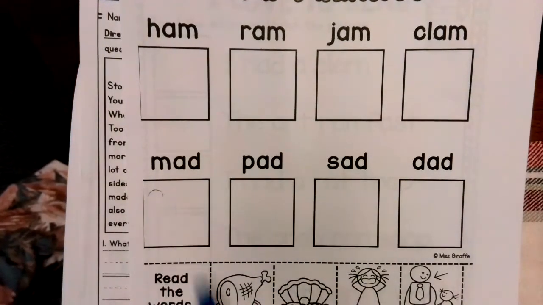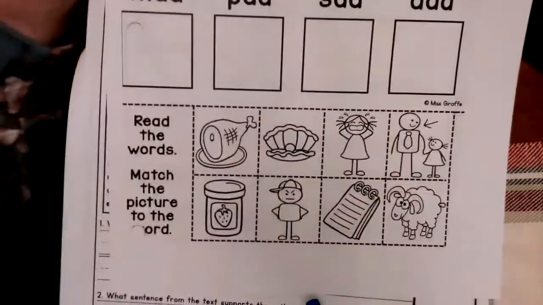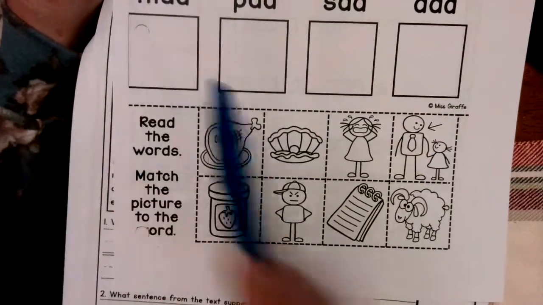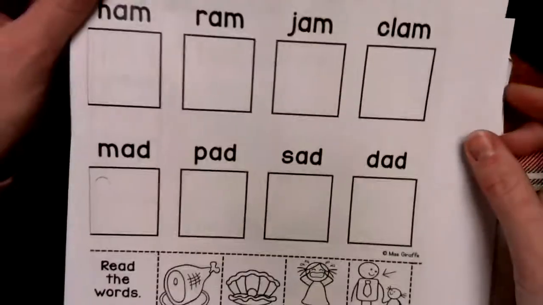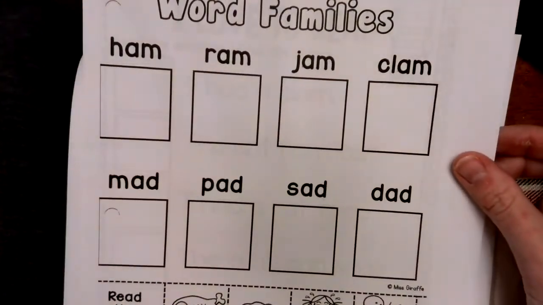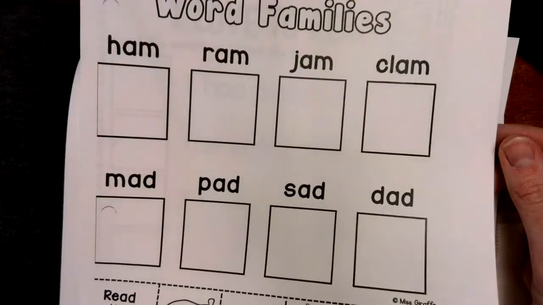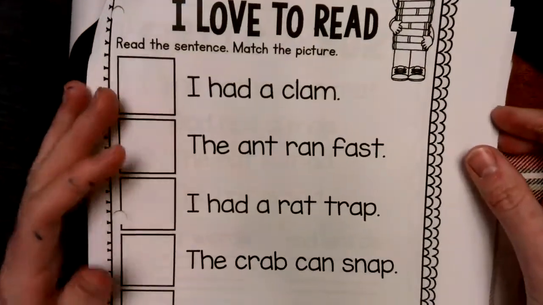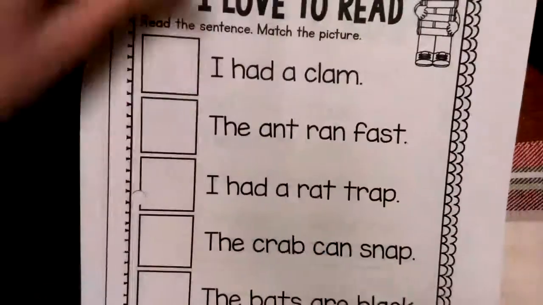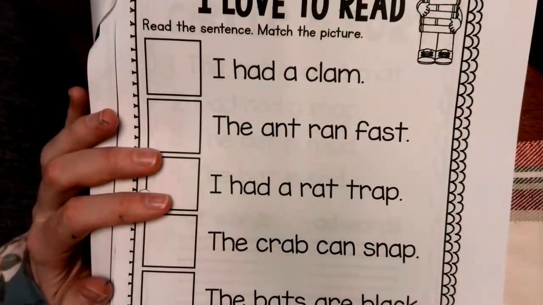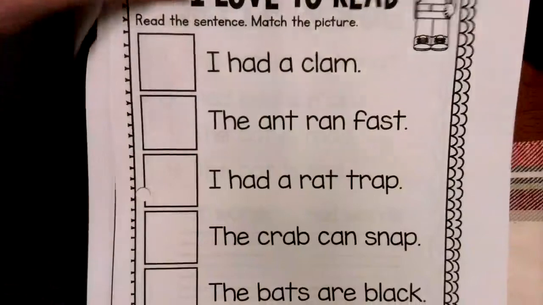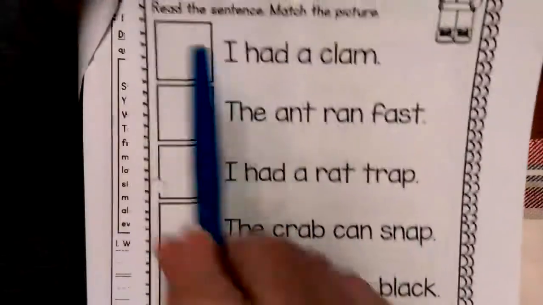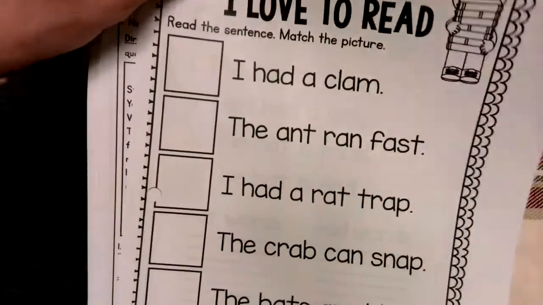So you're going to find which one shows mad. Yeah, this child looks very angry, so he would go there. So I want you to finish the rest on your own. Read them and glue your pictures in where they belong. The next page in our phonics packet is to read the sentences and cut out the pictures and glue them in. So you're once again going to sound out each sentence and cut out the picture that goes with it and glue it in right there.